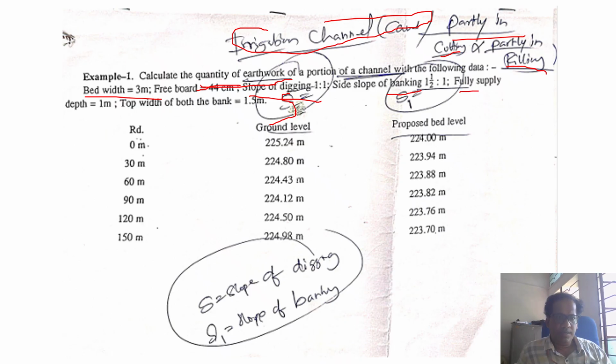Full supply depth is given, that is 1 meter. Top width of both the banks is 1.5. Here drainages are given at a regular interval of 30 meters. Ground levels are given. Proposed bed levels are also given.